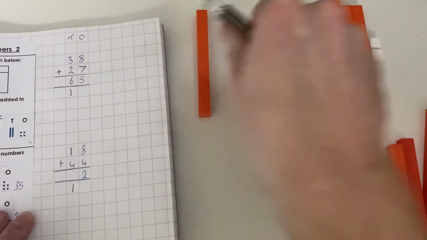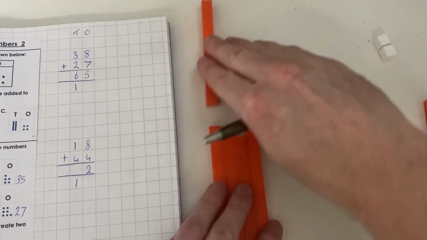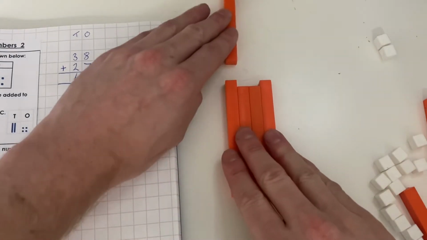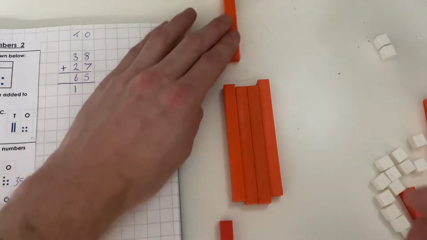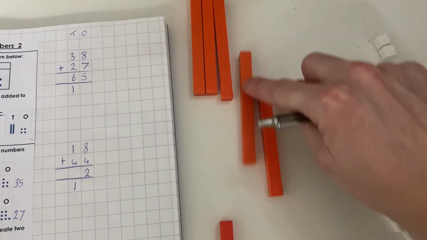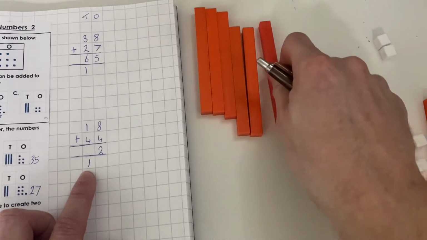Now we've got 1 ten, 4 tens, and then we're going to add another 1, so 1, 2, 3, 4, 5, and don't forget that extra one, 6.